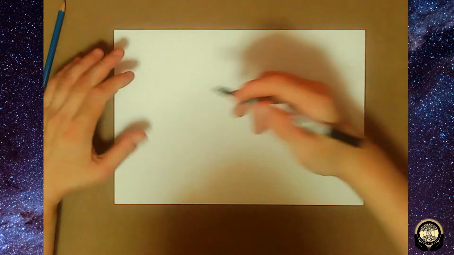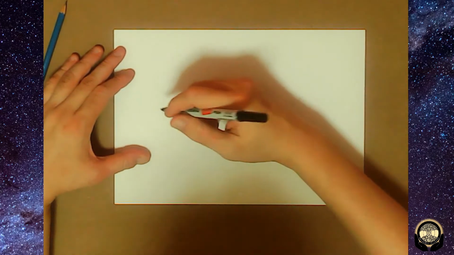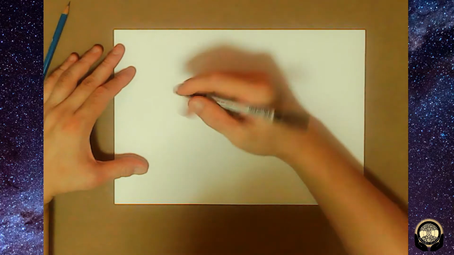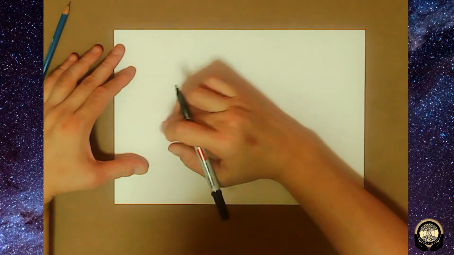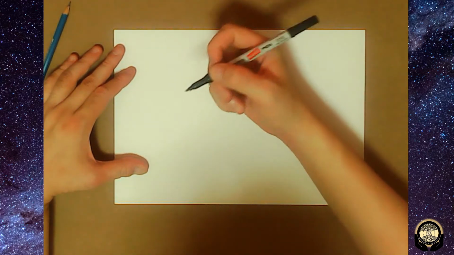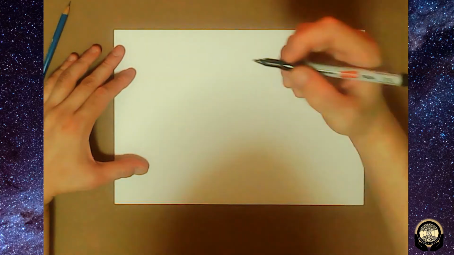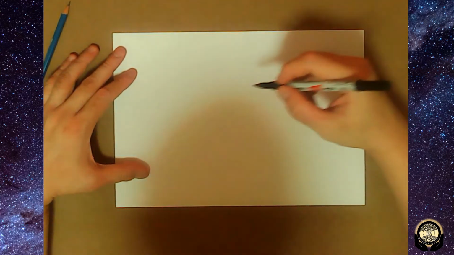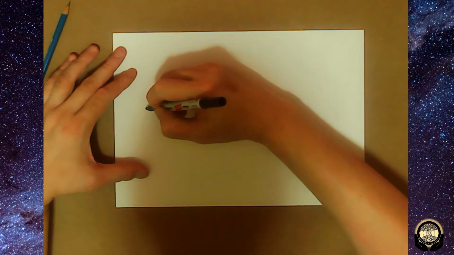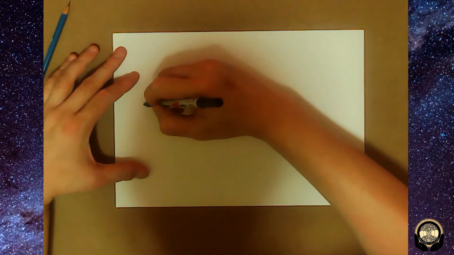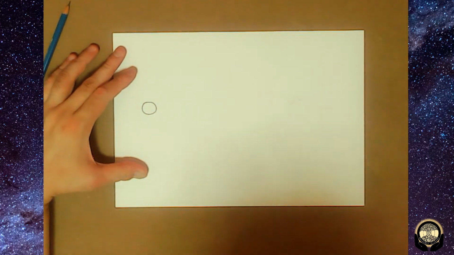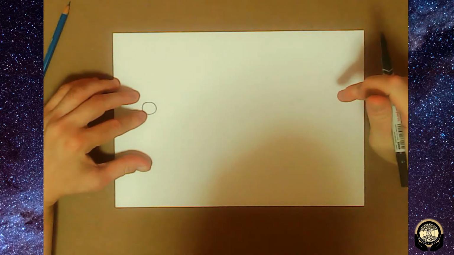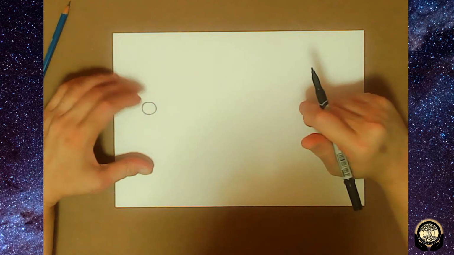Now, if you draw it too small, then you just attenuate it. I've shown you how to attenuate it in previous videos. So if it's too small, you just attenuate it and make it bigger. For example, say if I drew it this size. Okay, this is definitely smaller than this circle.